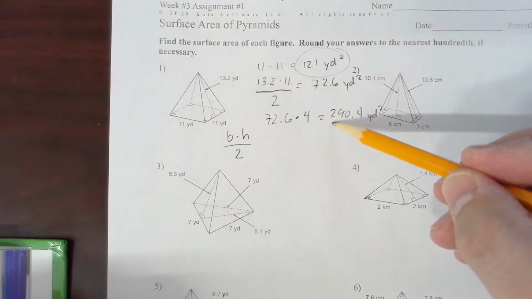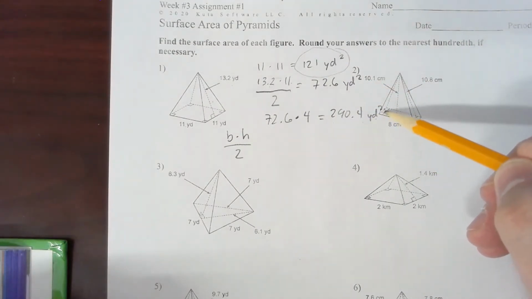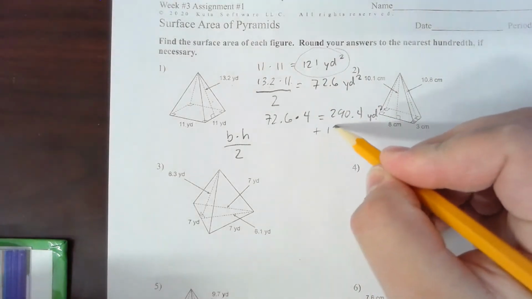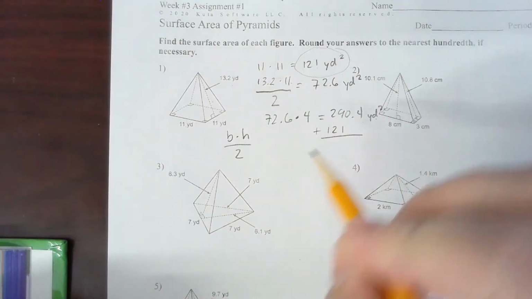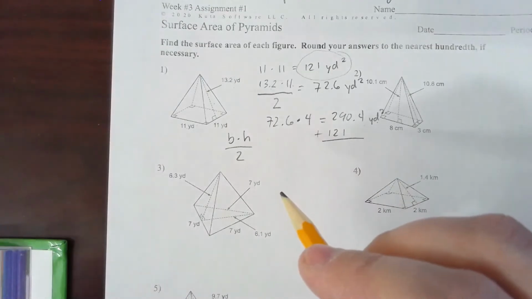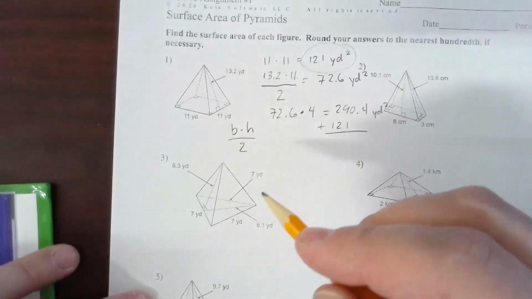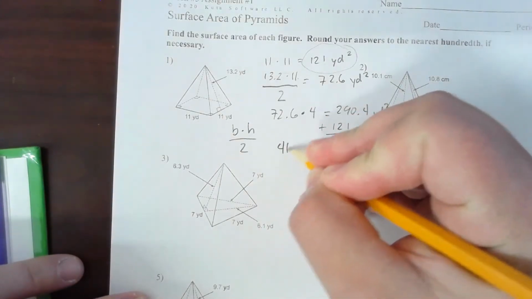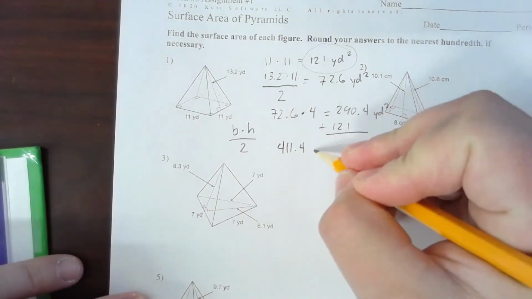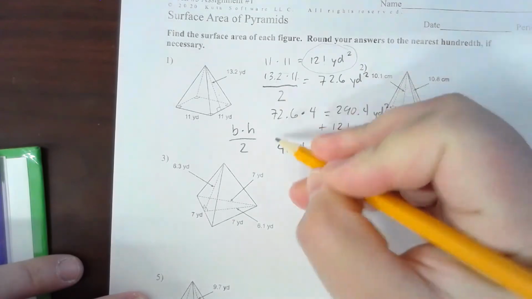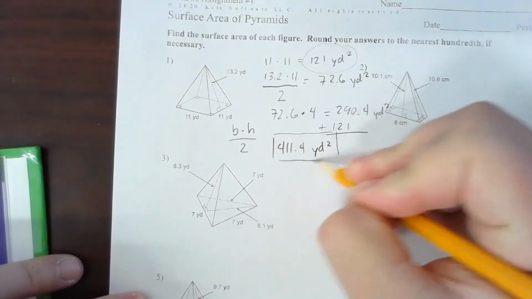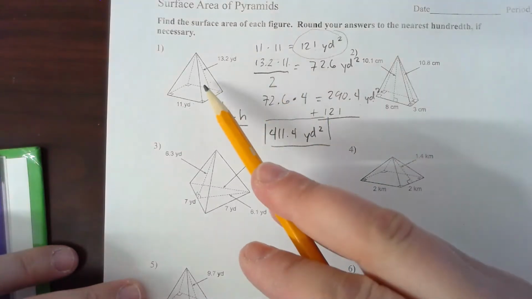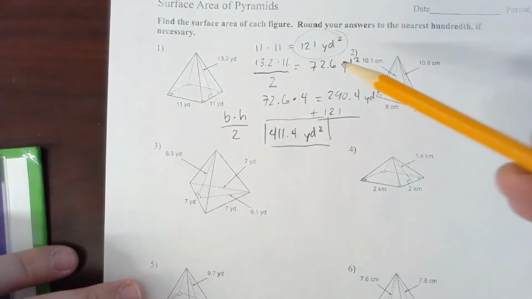So I'm going to add 290.4 square yards plus 121, and I get 411.4 square yards for number 1. So that one works out that way.